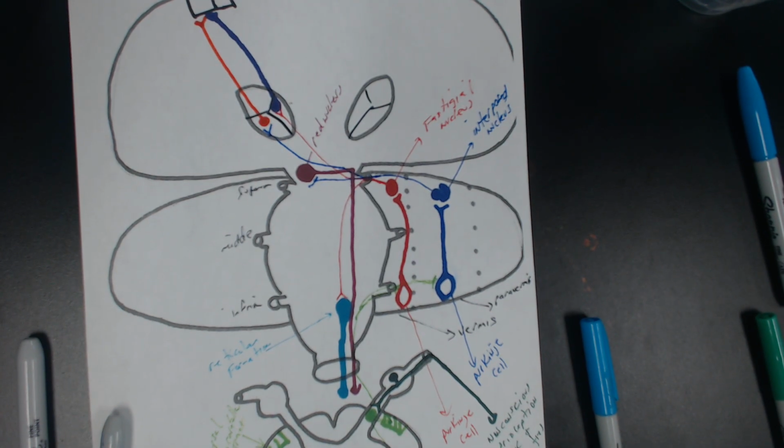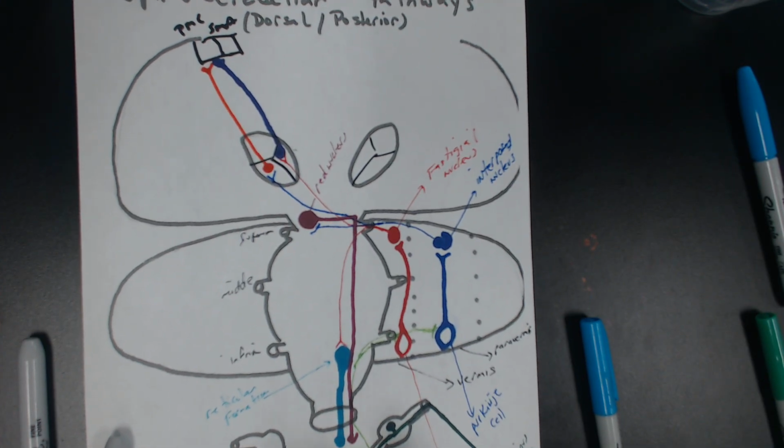So you have information traveling to the motor planning area about the axial position or trunk position in three-dimensional space, as well as extremity position in three-dimensional space. Does that make sense, everybody?